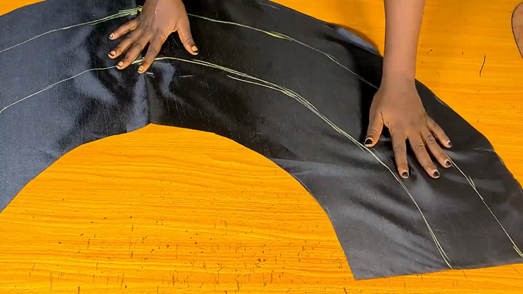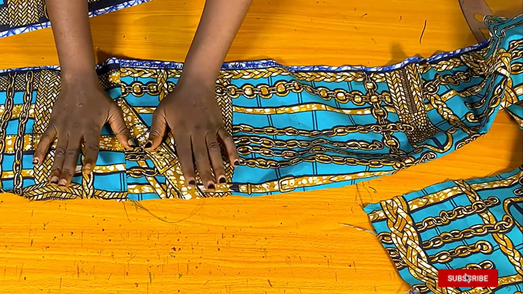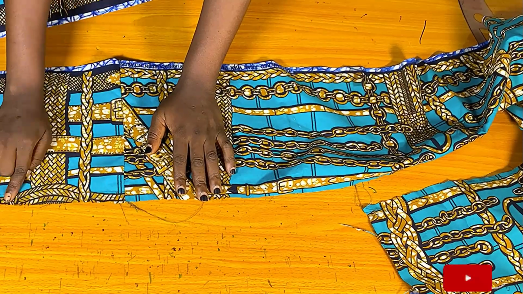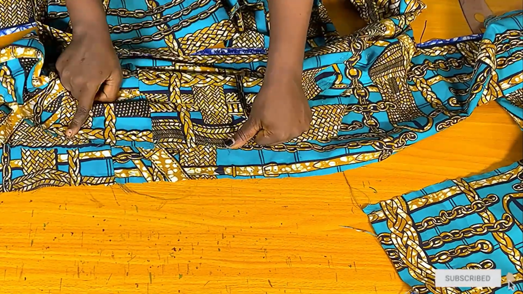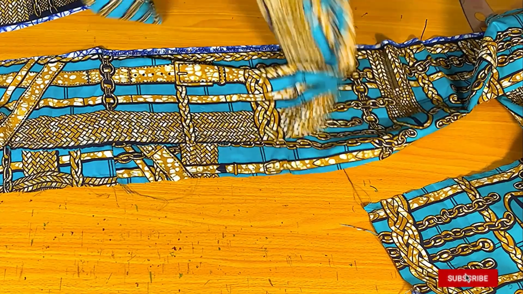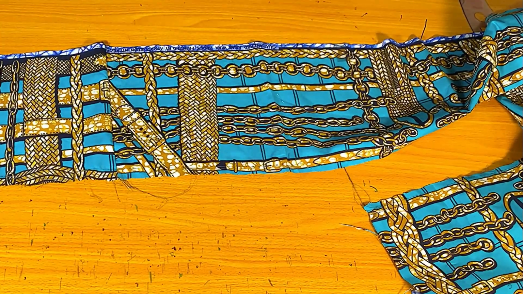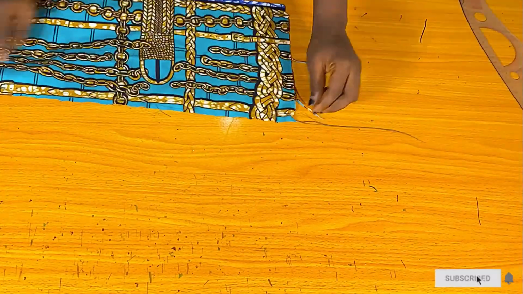So I went ahead, I ran loose stitches on the layers of the fabric. I'm going to use the loose stitches for the gathers. So I ran it on the first layer, the second layer, and also the third layer. The next thing I'm going to do now is to start pulling the thread for the gathers.